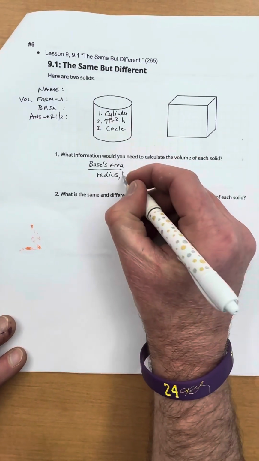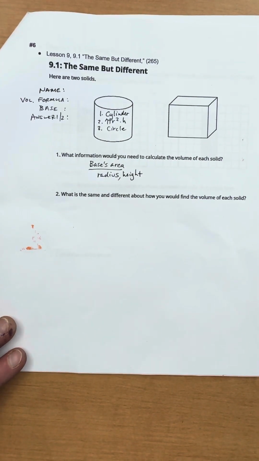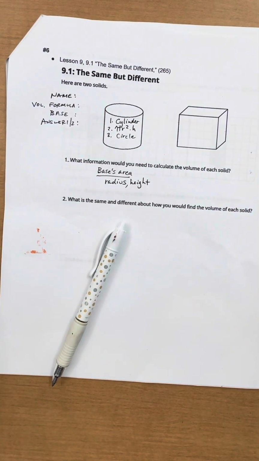Height. Nice work. So for this one, you need the radius and the height. And how many questions was that? 4. 1, 2, 3, 4.